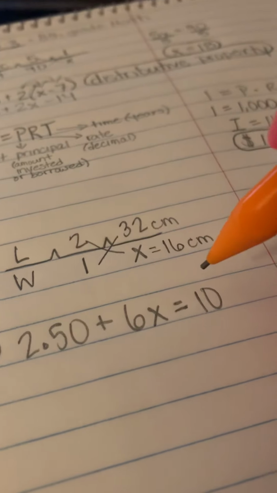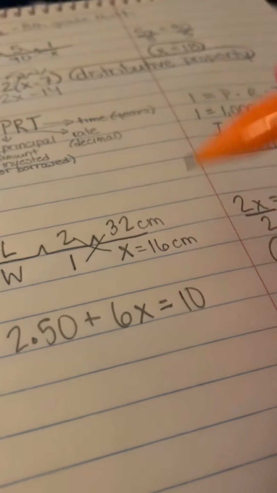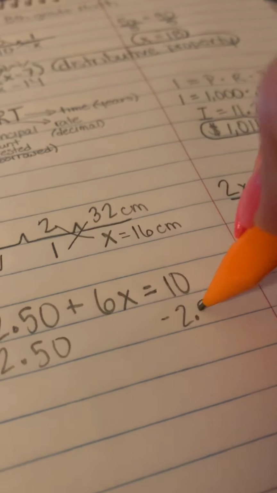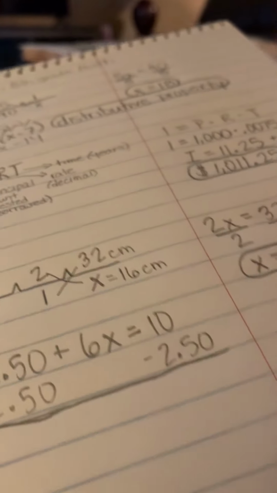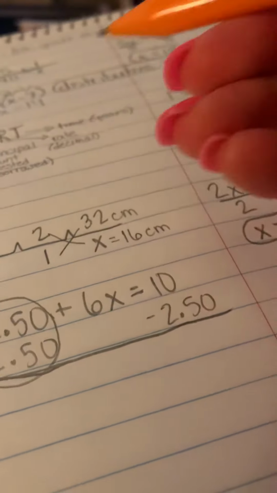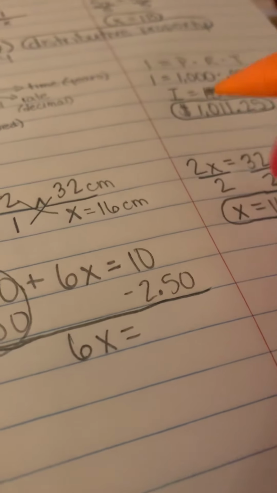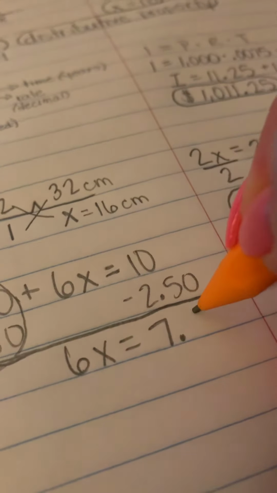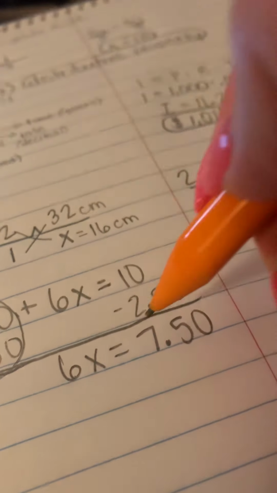So here our goal is to isolate x, or to get x on a side by itself. So I can undo everything that's being done to x. So the first thing I need to do is subtract 2.50. Because we have an equation, whatever I do to one side has to be done to the other side to keep things equal. I've created a 0 pair here, so I'm left with 6x on this side equals 10 minus 2.50, which is 7.50.